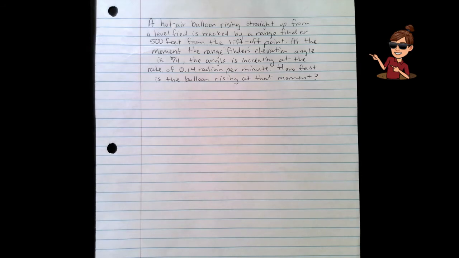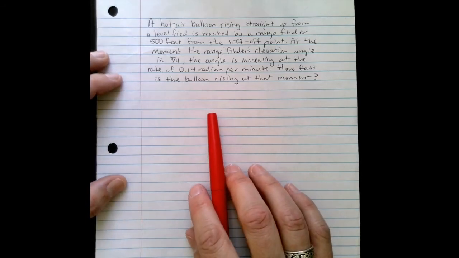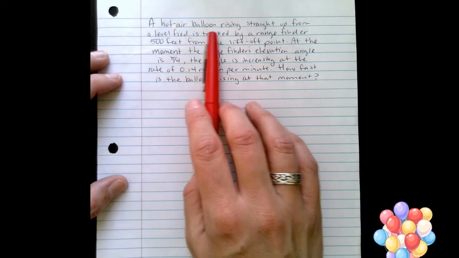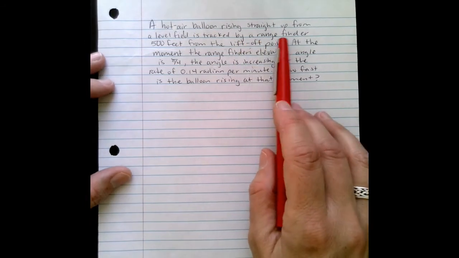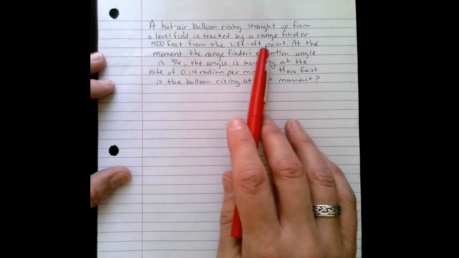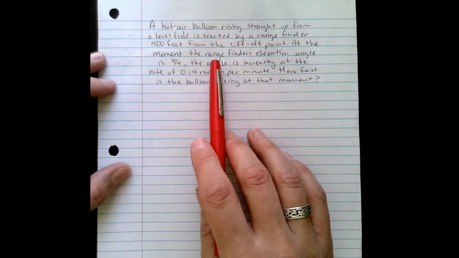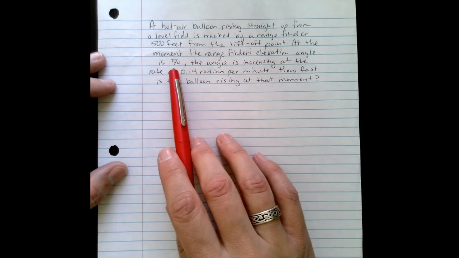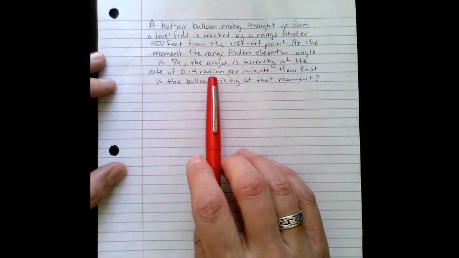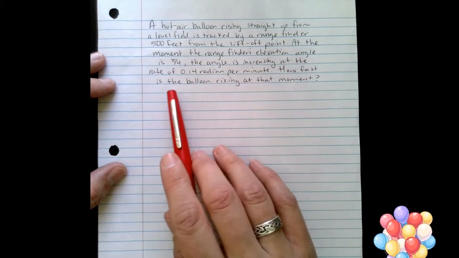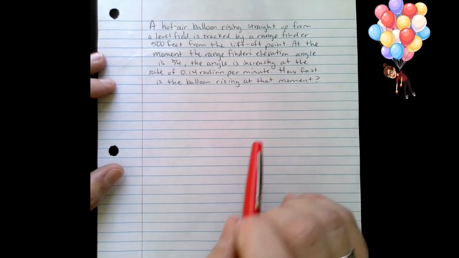So here's the problem. Let's go through it and annotate as needed. We have a hot air balloon rising straight up from a level field, is tracked by a rangefinder 500 feet from the liftoff point. At the moment the rangefinder's elevation angle is pi over 4, the angle is increasing at the rate of 0.14 radians per minute. How fast is the balloon rising at that moment?